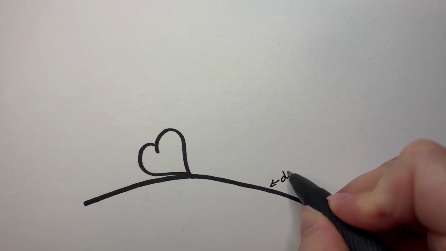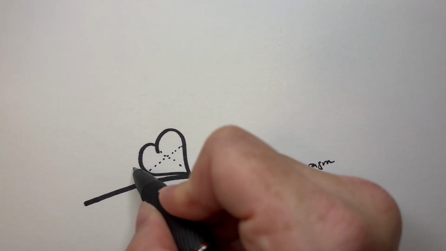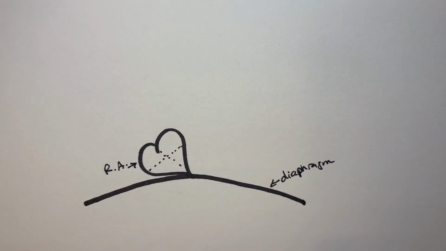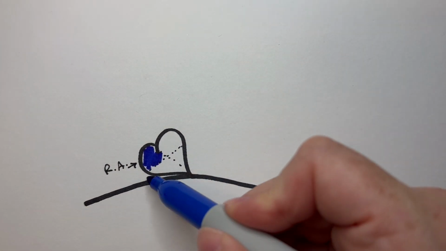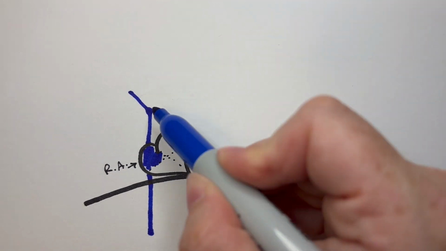Now we can repeat the exercise using the veins. So starting with our heart sitting on the diaphragm, section our heart into the 4 chambers. Now we are going to be starting with the right atrium, which is where all of our venous blood is draining into. Right atrium has 2 large vessels attached to it.